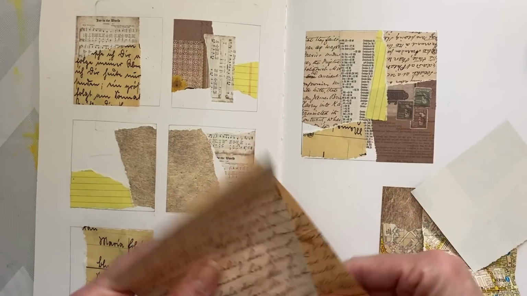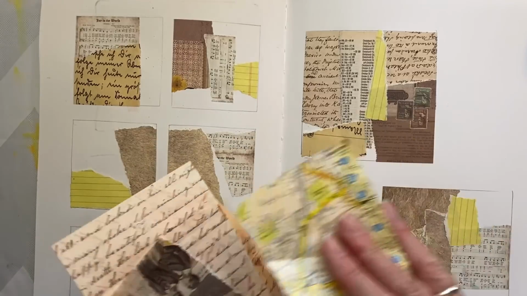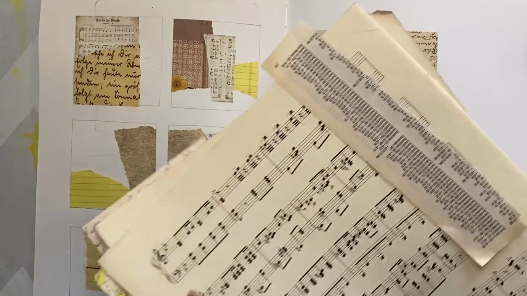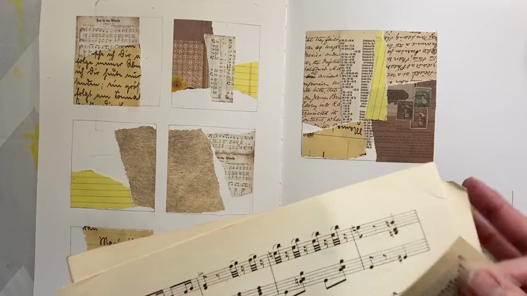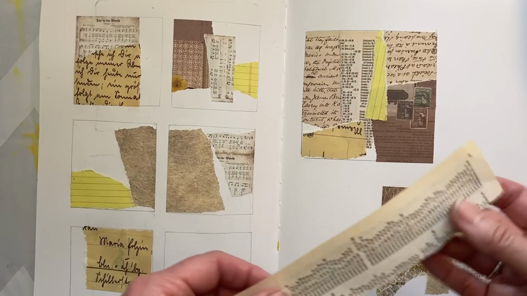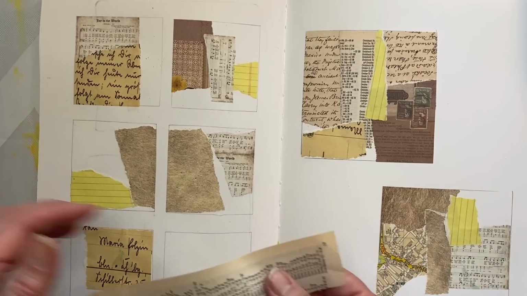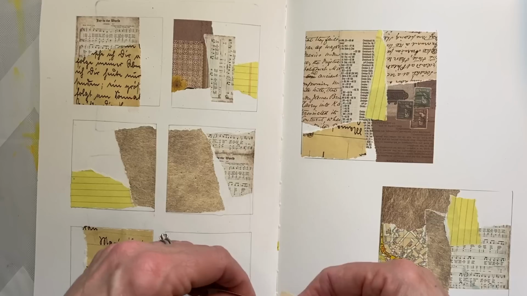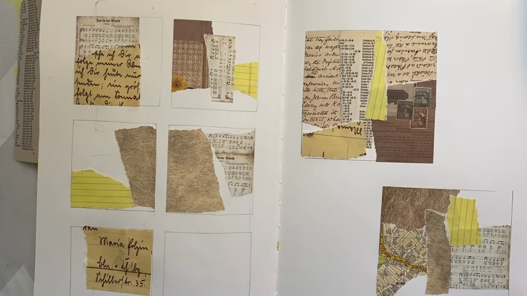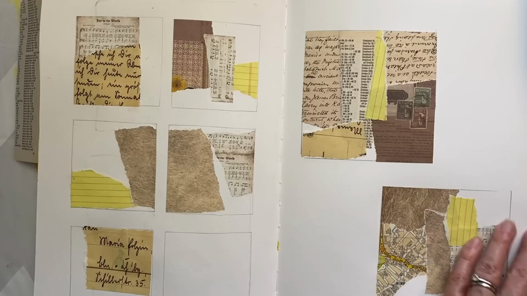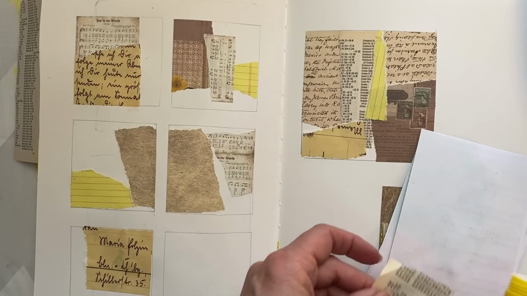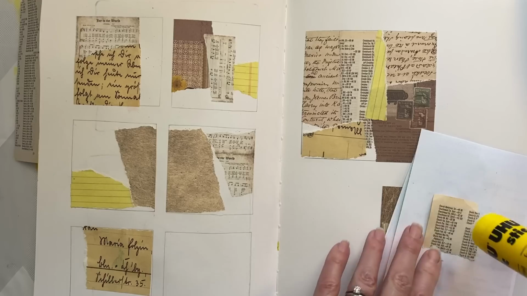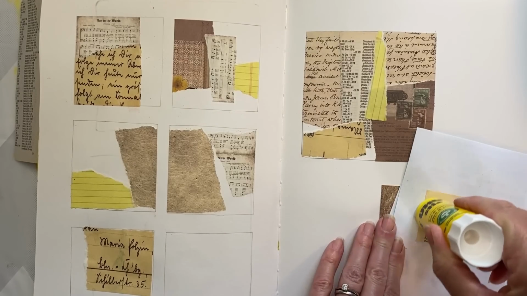I've got a whole load of scraps of paper, old maps, some sheet music, some old dictionaries and directories, which I really like because I wanted this sort of neutral. When you do collage, you could use anything you like, obviously, and if you wanted to use particular colours, then magazines are brilliant. And I'm just using a glue stick.